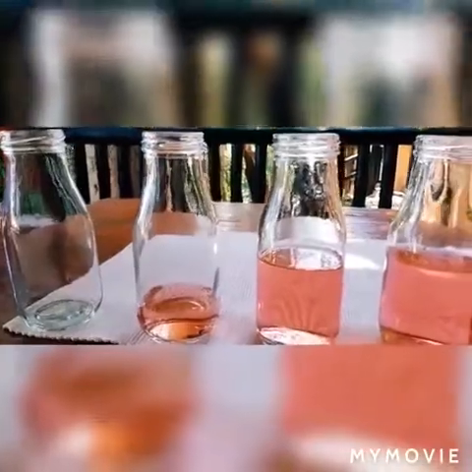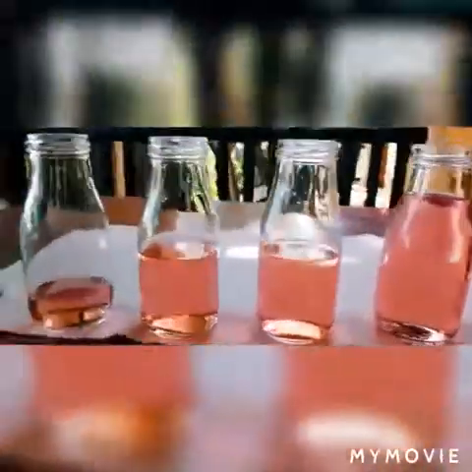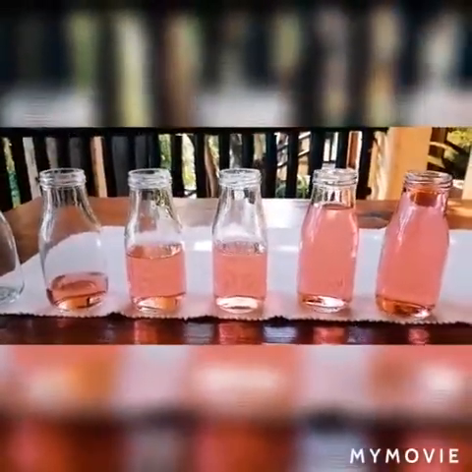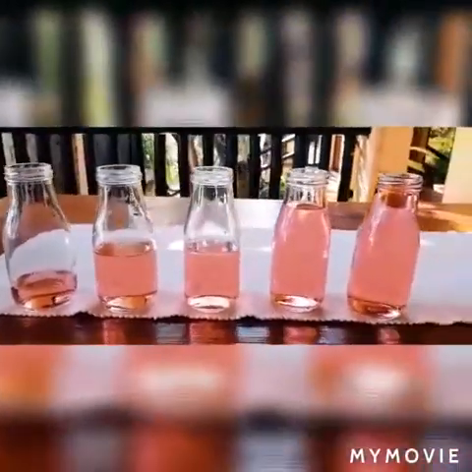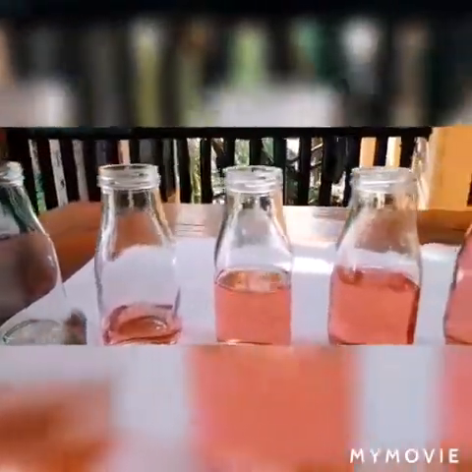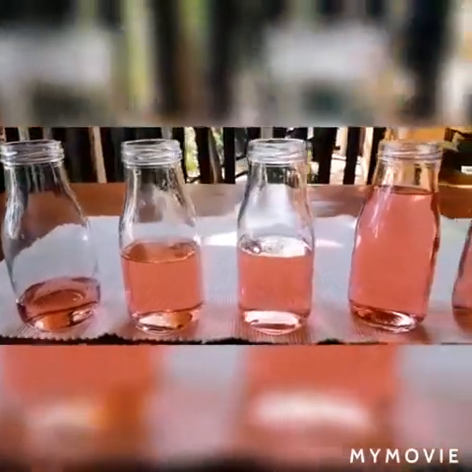Okay, so now that we've filled our glasses up with our pink water, let's have a look. Do they all look the same? No, they all have different levels of water. This one has nothing, so it's empty. This one has a very little bit, so it's nearly empty.